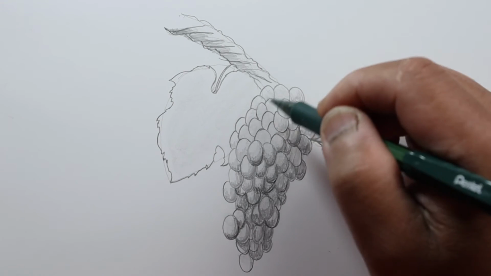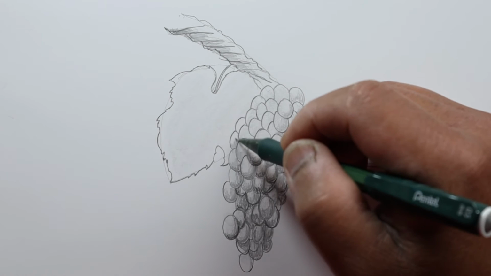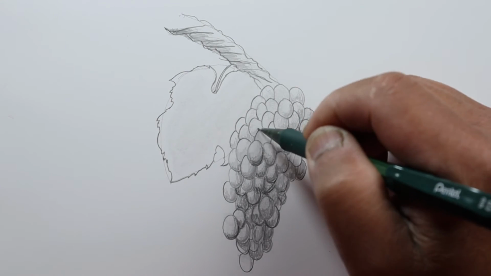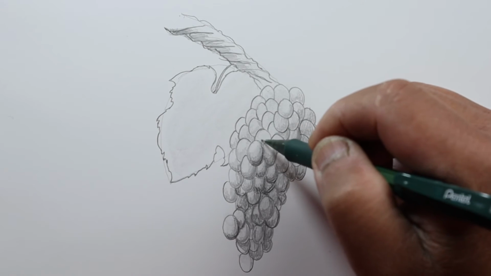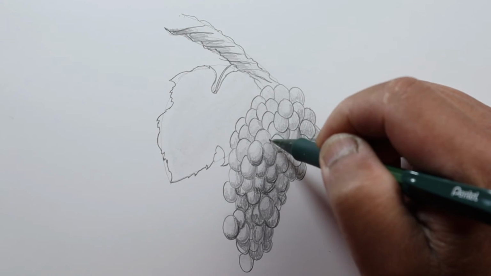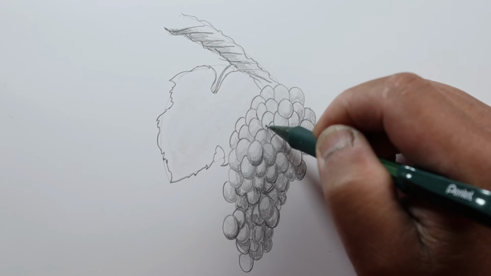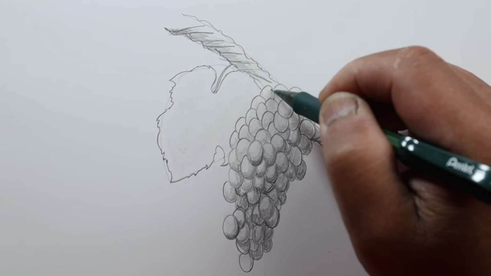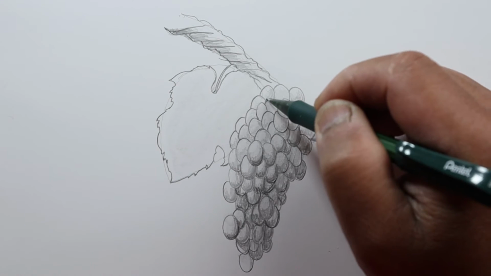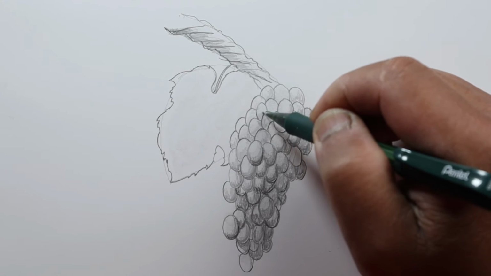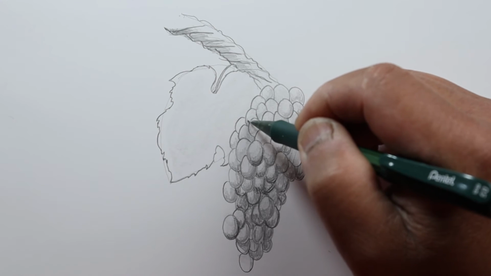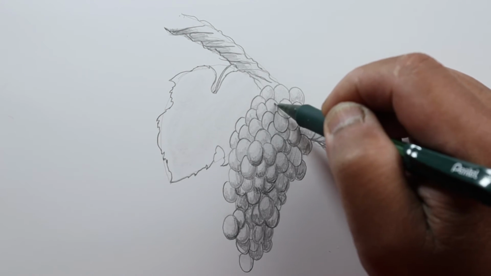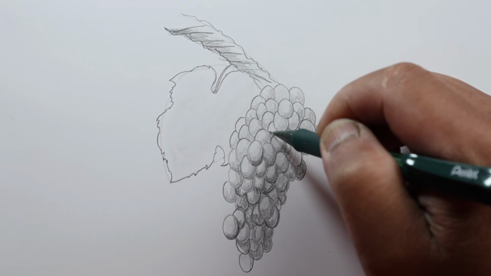So as we get to these grapes that are on the upper left, which are getting the most light, I'm still going to shade, but I'm going to shade significantly lighter to put in the shadows. Again, to give it more volume. Make it look like it's solid instead of just an oval. Make it three-dimensional.